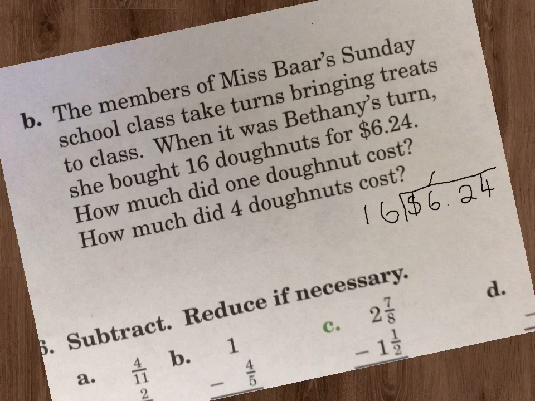We know 16 doesn't go into 6, but it does go into 62. Let's see, 16 times 3 would be 48. I need to double check that. 16 times 3, yeah, 48. Alright, so we'll subtract. We get 14.